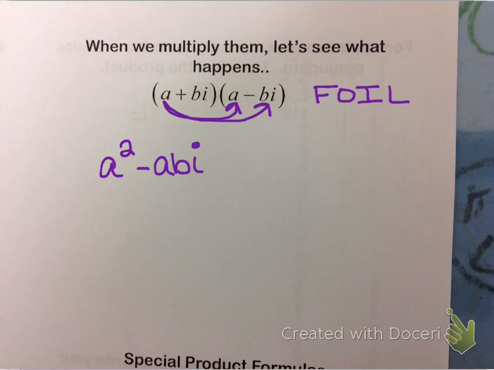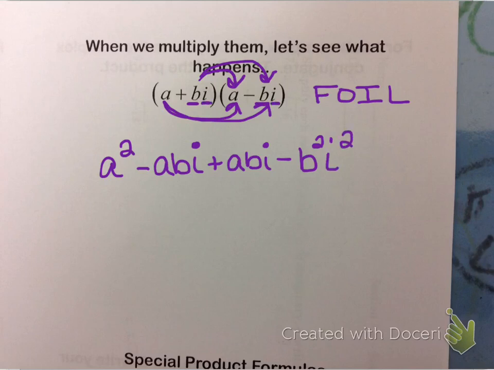Then we'll do the inner terms, which will give us plus abi. And then we get the last terms, so we're going to do b times b, so we get minus b squared, and we do i times i, which gives us i squared.